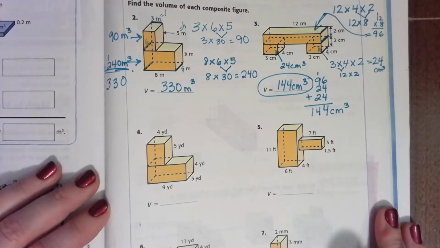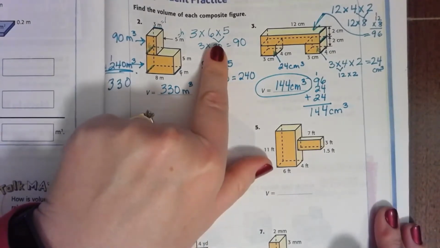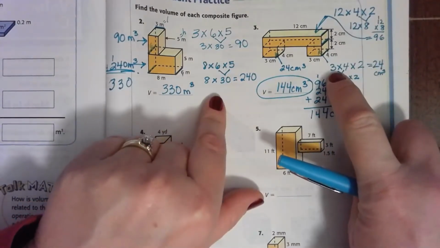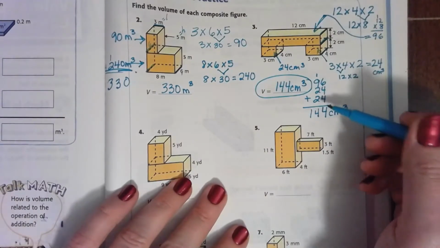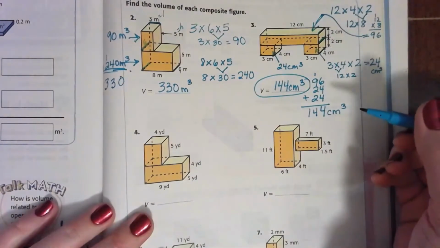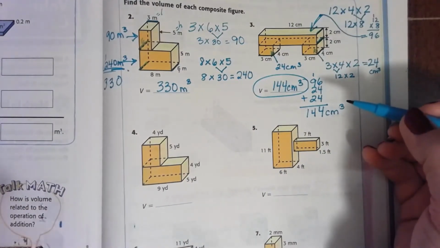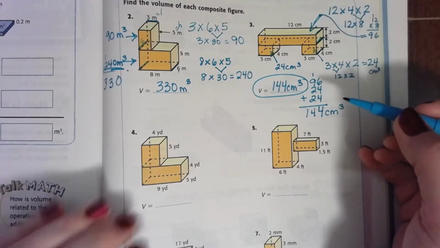It's not that difficult, but do you notice how important it was for me to know my facts? Not only do I need to know simple multiplication facts, 6 times 5, 4 times 2, 3 times 4, right? But I also need to be able to add quickly. I need to know my addition facts for this. So make sure you are practicing and memorizing those. It is so super important.